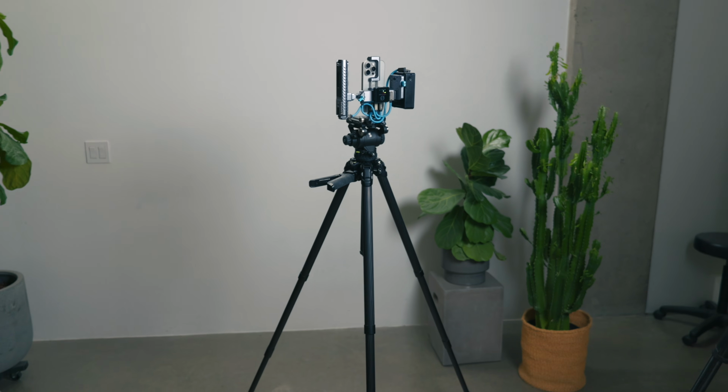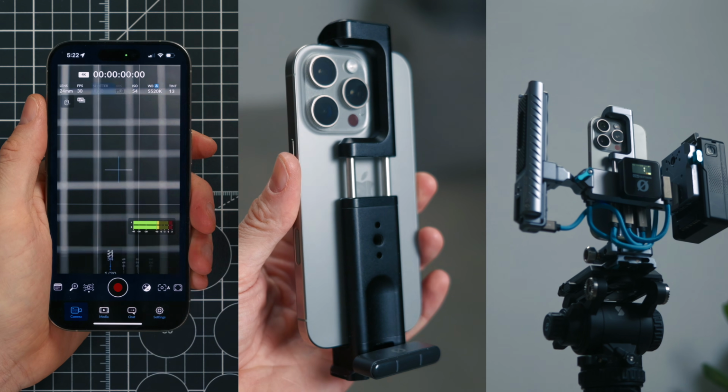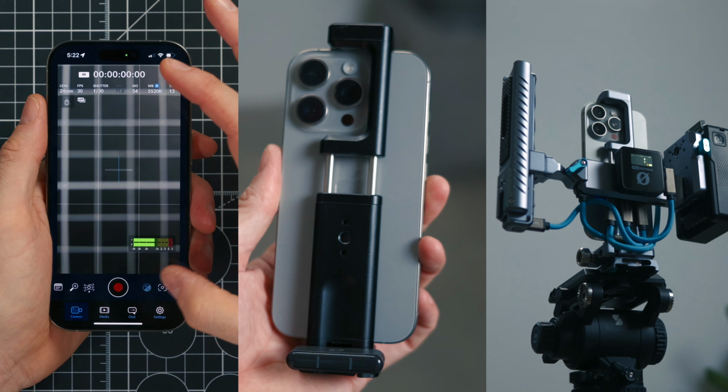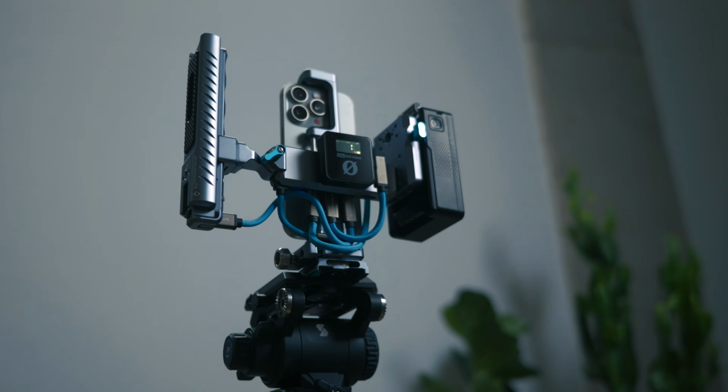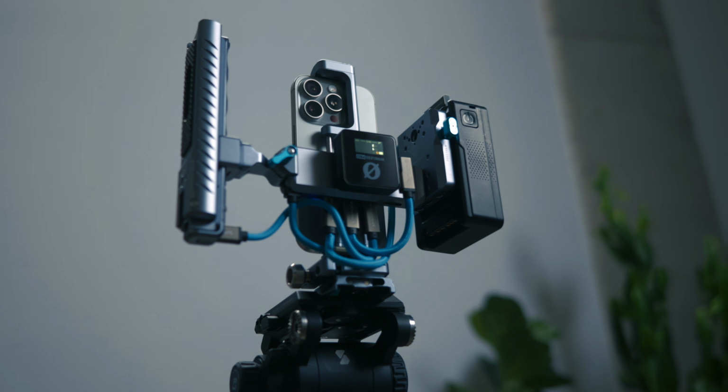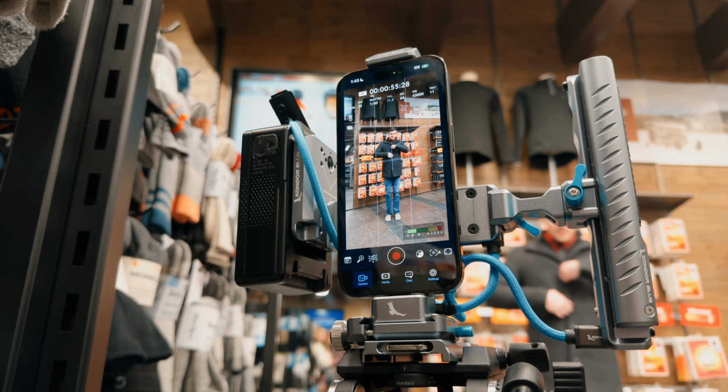Today, I'm going to show you how I rig an iPhone for video production. We're going to go through 3 levels of complexity, starting from just the bare phone until we max it out with accessories. And this is the gear that we use for our commercial clients anytime we're making vertical content.